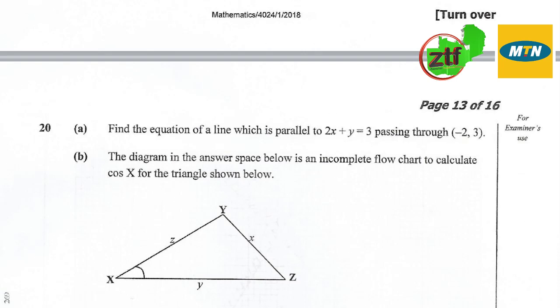I remember in the previous lesson, we looked at how to calculate the distance and the gradient.